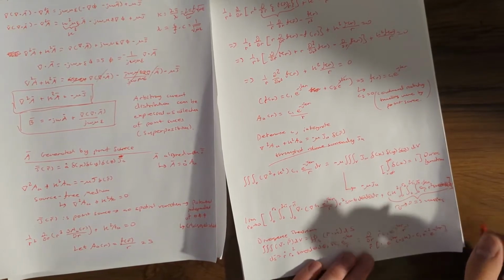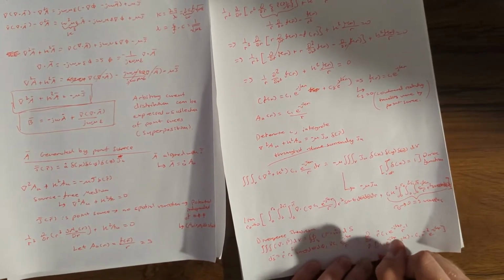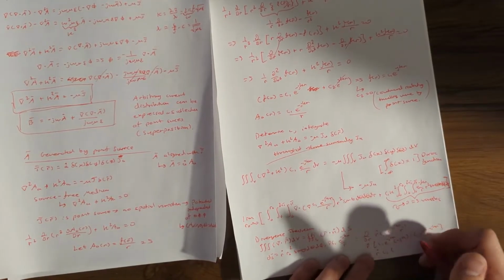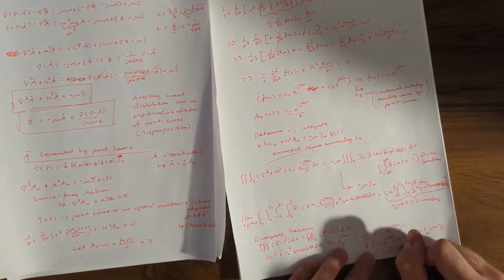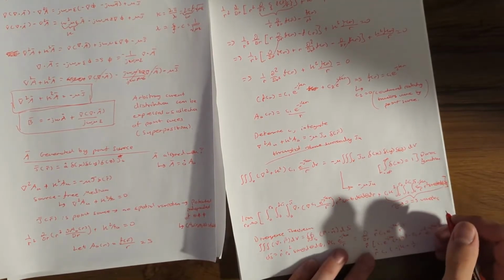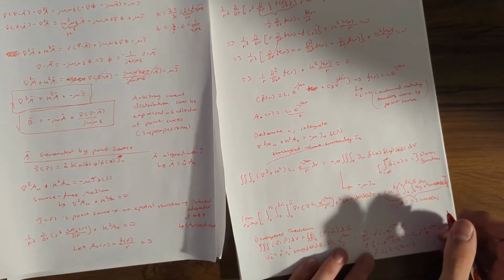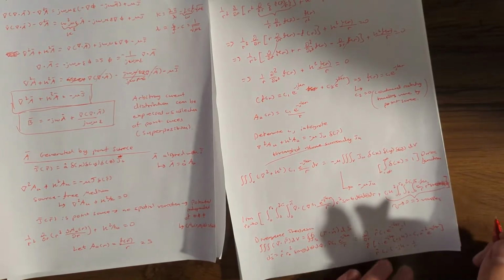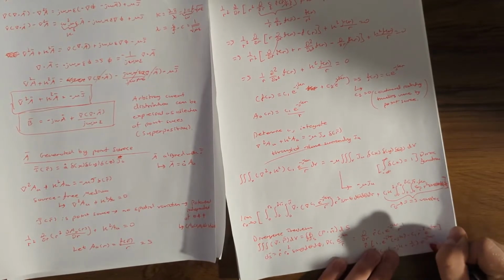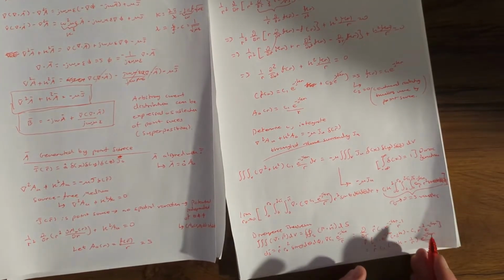So what I will do is I will have r hat, I will factor out my C1, I will factor out my e to negative jkr over r, so I'll have negative jk minus 1 over r, e to the negative jkr over r. That is that.